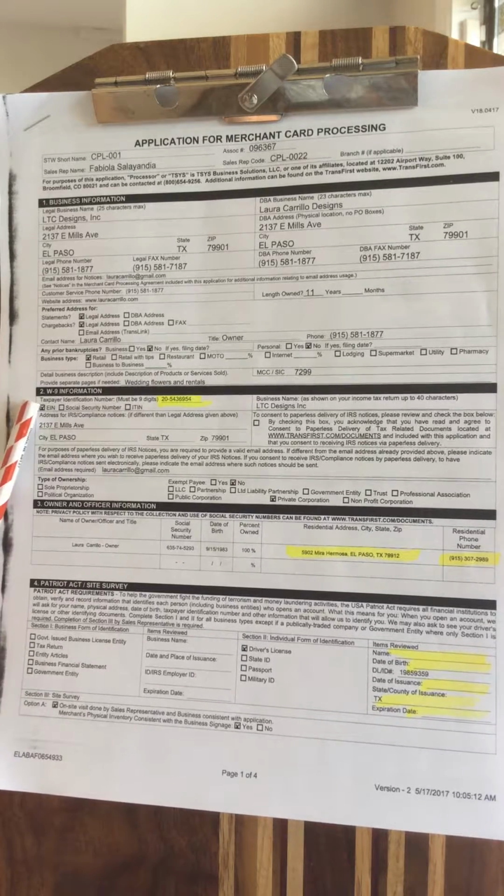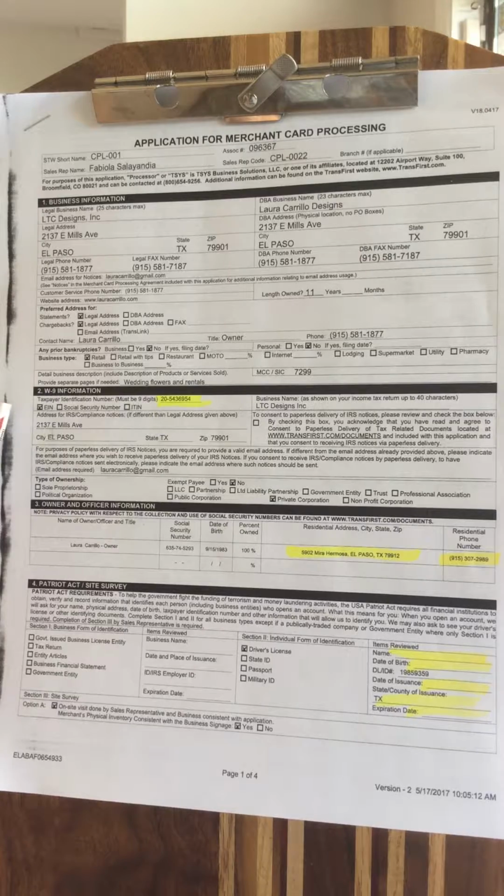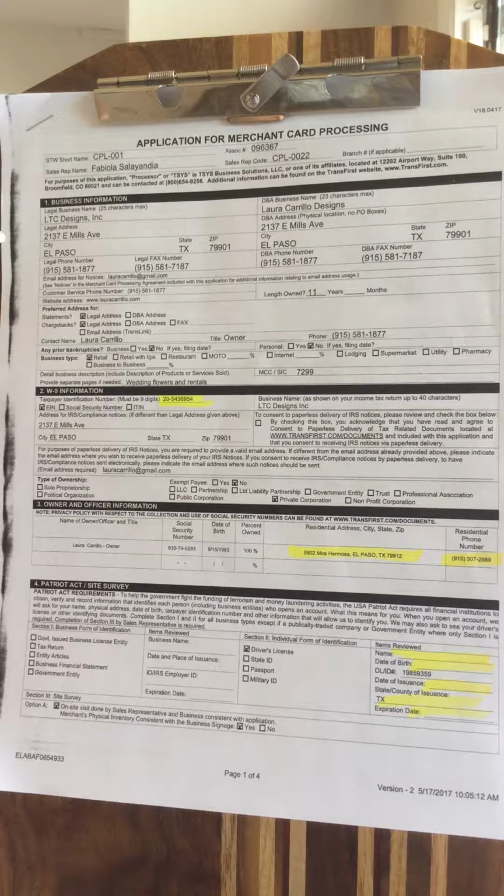Some merchants are not as honest as others, and they don't report the whole sales that they're doing. But we are obligated by law to report all of the sales that are going through the credit card machine that we provide. So in this box, we're going to provide to the IRS the appropriate information for them to find the business owner.